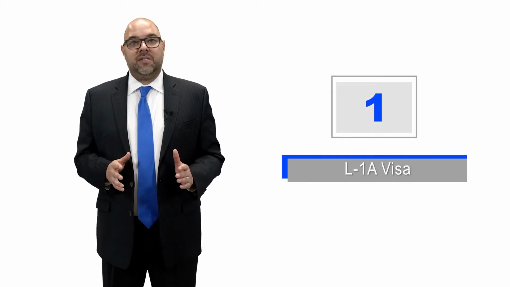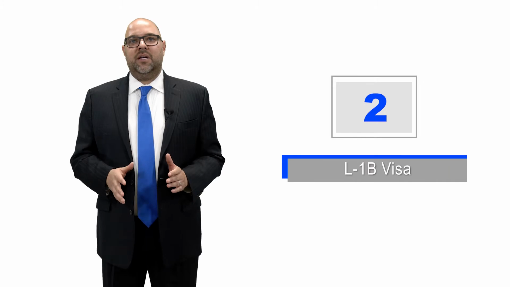The L-1A visa is for executives or managers, and the L-1B visa is for specialized knowledge workers. Now, entrepreneurs can also use this visa, and generally the L-1A is the most applicable category. There are four main L-1 visa requirements that you must meet to be eligible to apply for an L-1 visa.